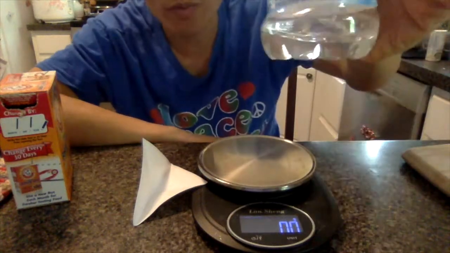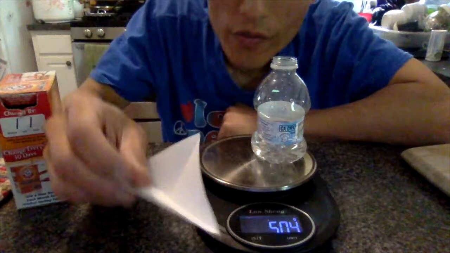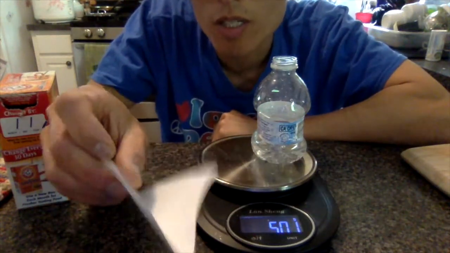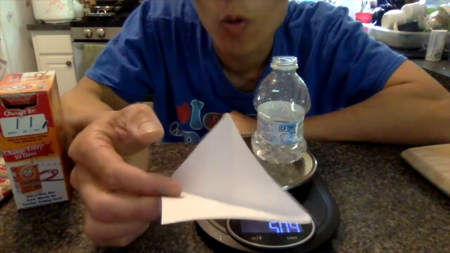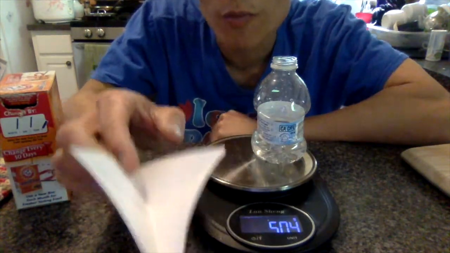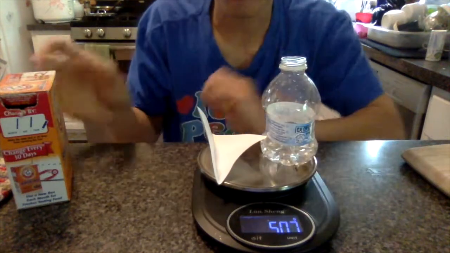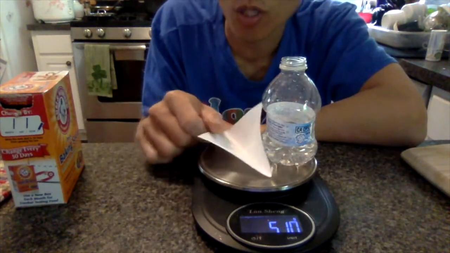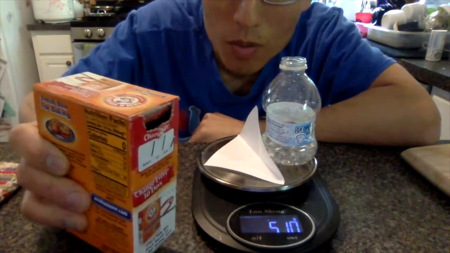Okay, so I have some vinegar in here. Put that on the scale, and then if you just use a sheet of paper, so I just took a sheet of note paper, and just fold it so that you can pour stuff easily. I'll put that on the scale also. And then we're going to take our baking soda. So our baking soda is the substance we're going to react.